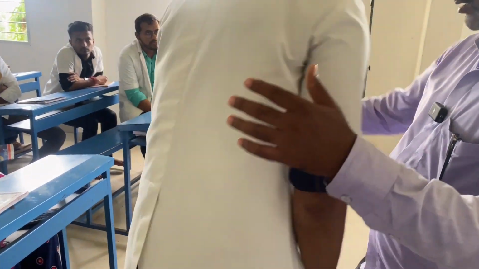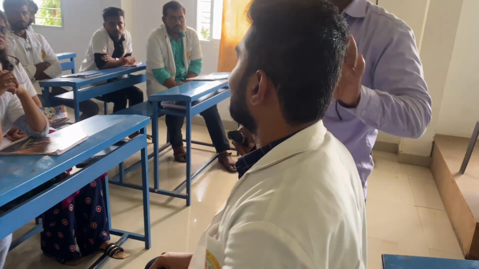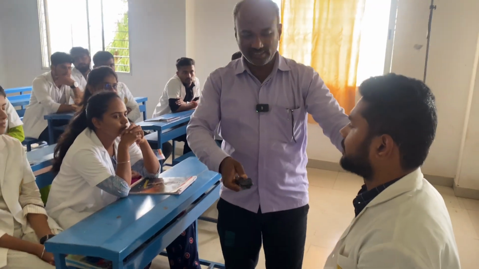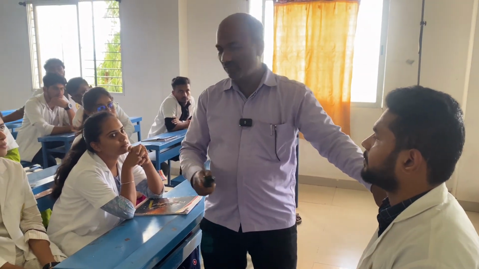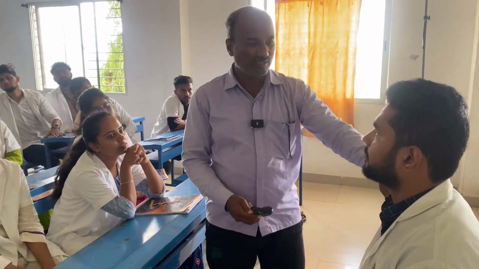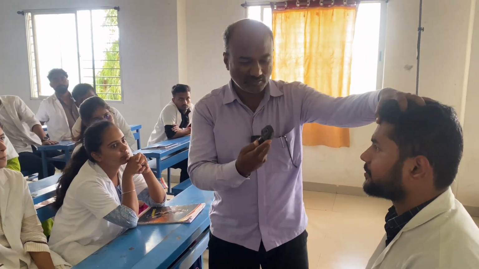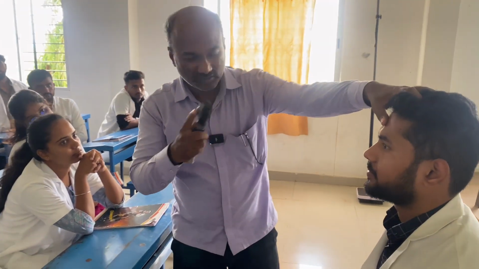Sit here, face this way. So this is a patient, right? Direct distance ophthalmoscopy begins at an arm's distance. Okay? Look straight, within an arm's distance.